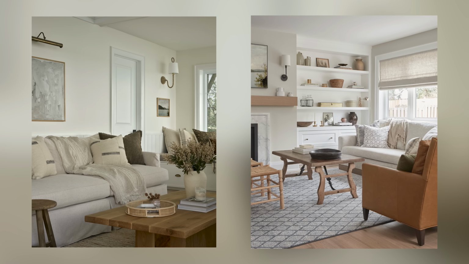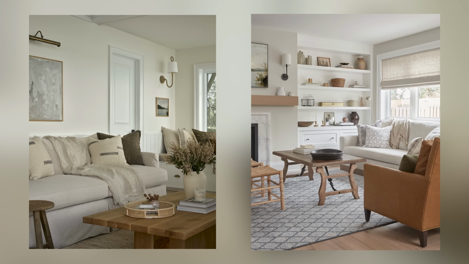Similarly, you can create a layered look through color. Contrast between dark and light colors is one of the most noticeable forms of contrast, and it adds a lot of visual interest to a space.